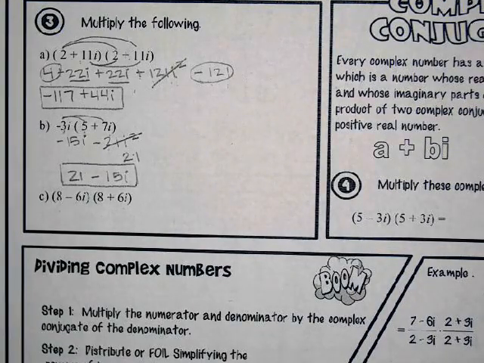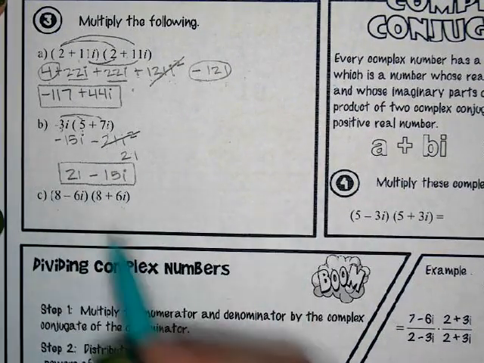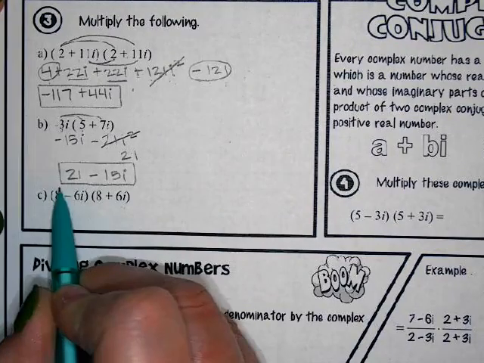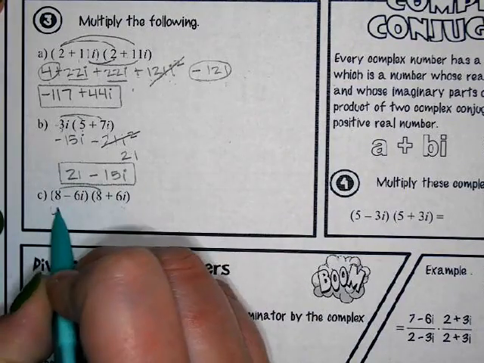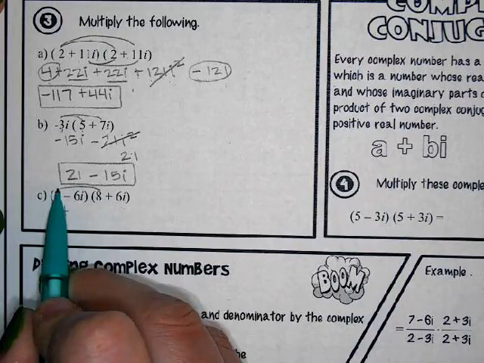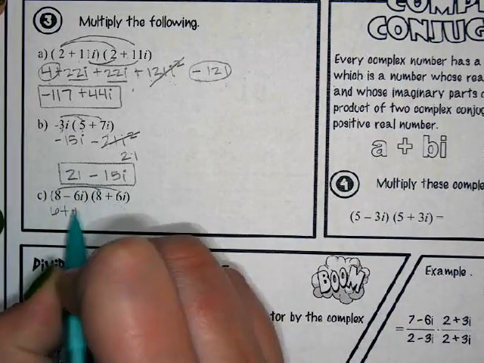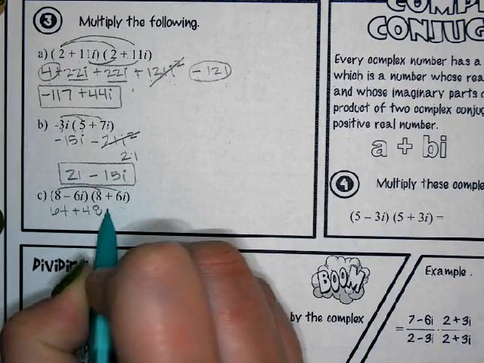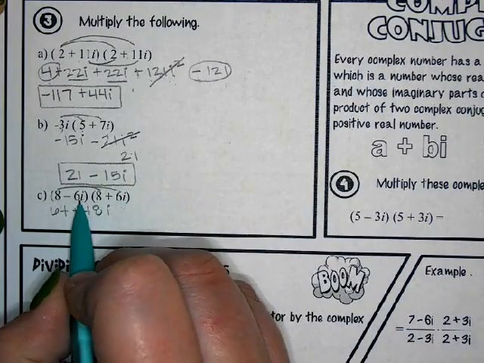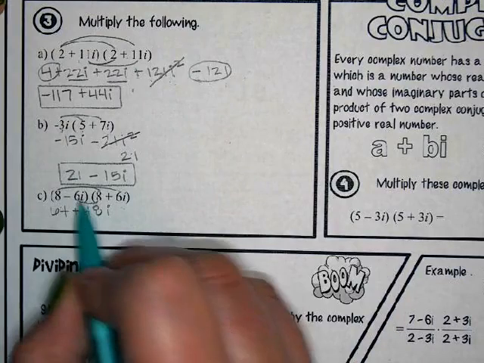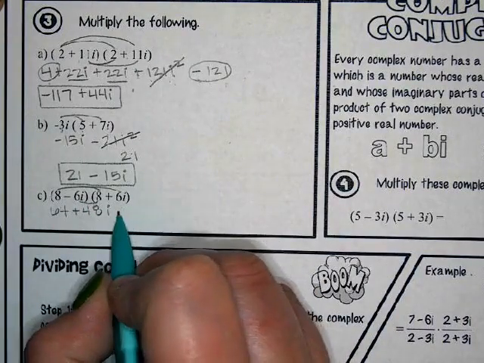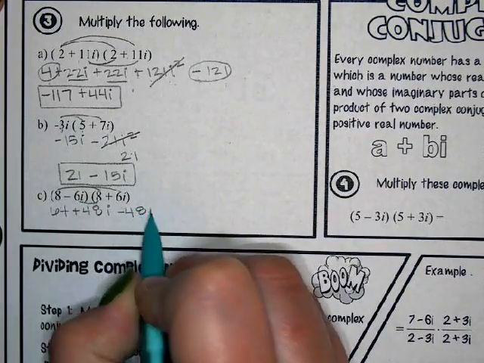So let's go ahead and FOIL them. We have 8 times 8. And then 8 times 6i, which is 48i. And then negative 6i times 8. And then negative 6i times positive 6i.